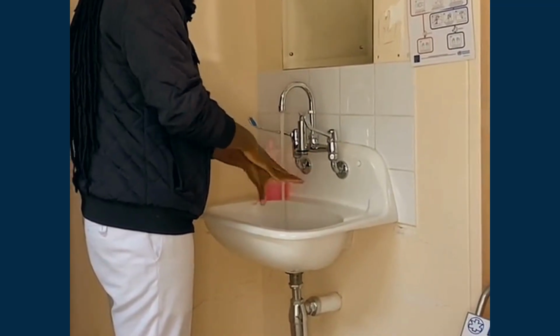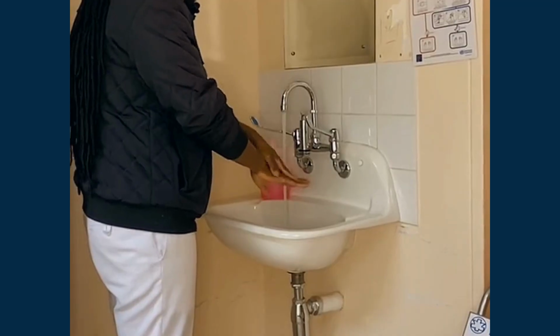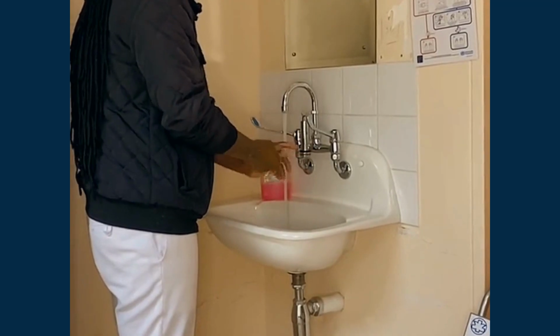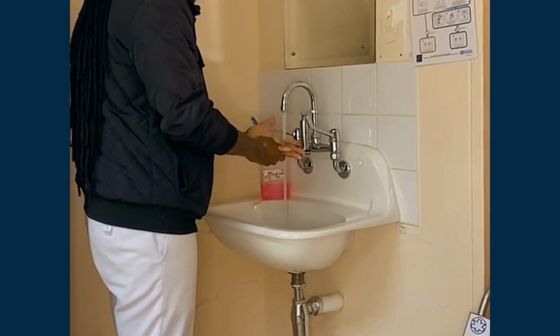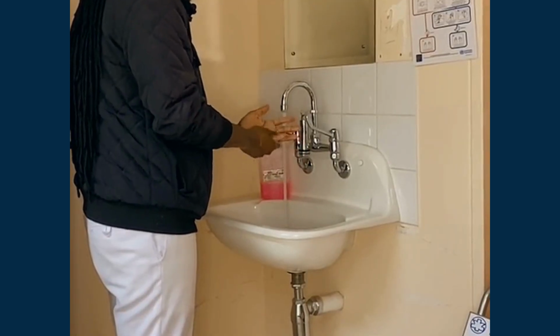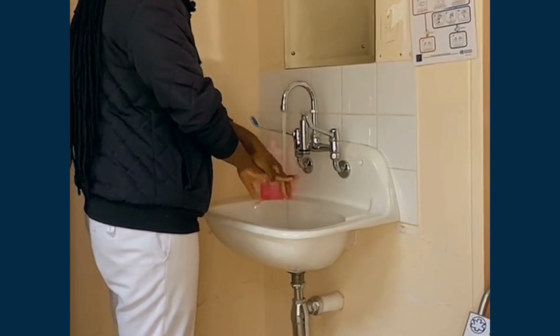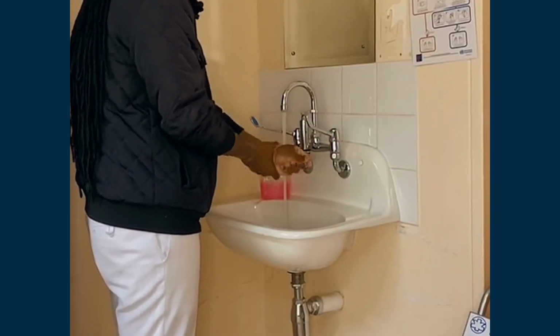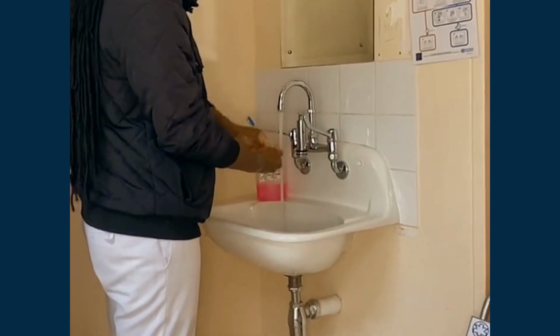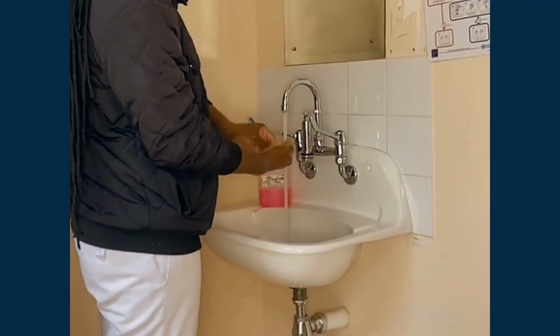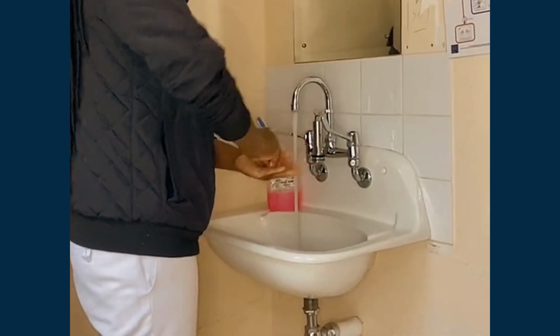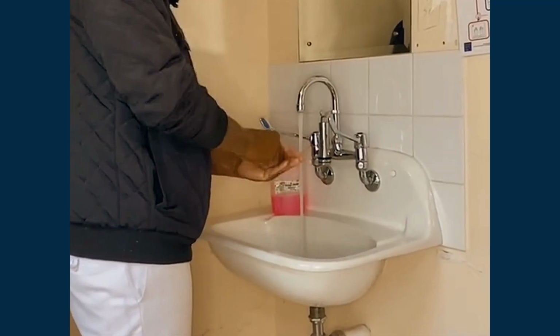It's encouraged to always wash between the fingers, because that's where some bacteria, viruses, or dirt can be stuck. Then you do a circular motion within the palm so that you can cleanse your nails.